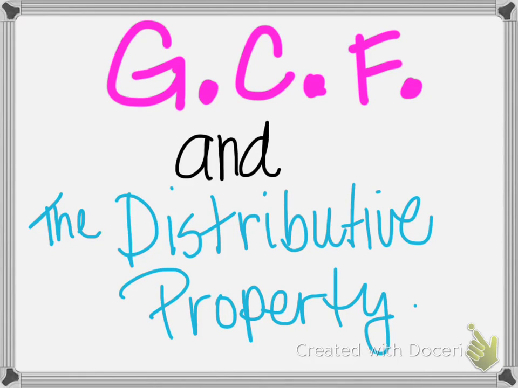Let's use the greatest common factor to help us with our distributive property. Okay, so we're going to look at some examples. We're still using the cake method. On page 36, number 24, it's 48 plus 14. So looking at it, we're going to set it up, like I said, just like our cake.